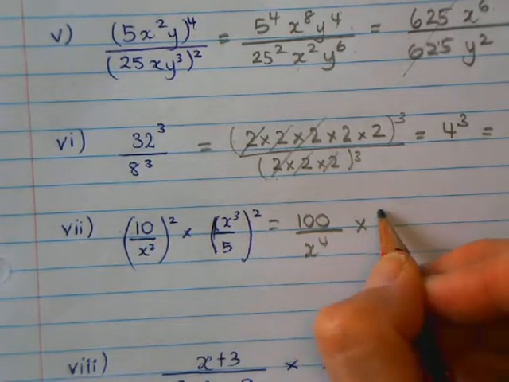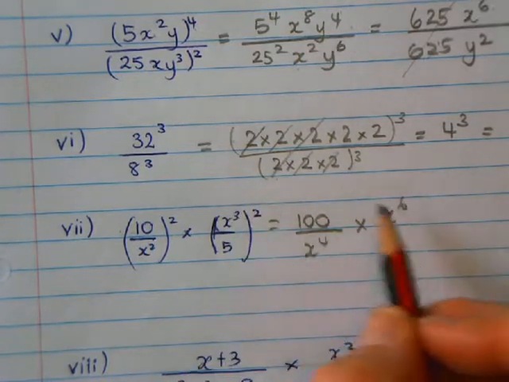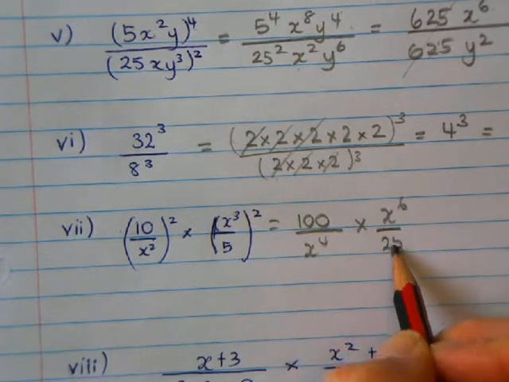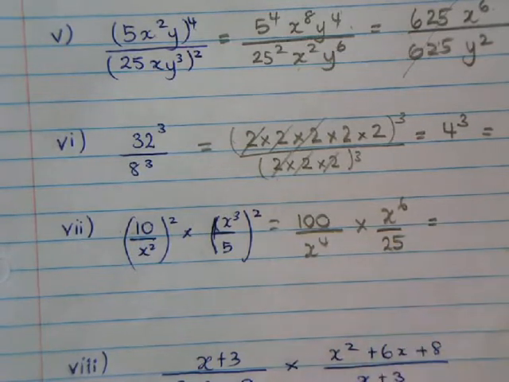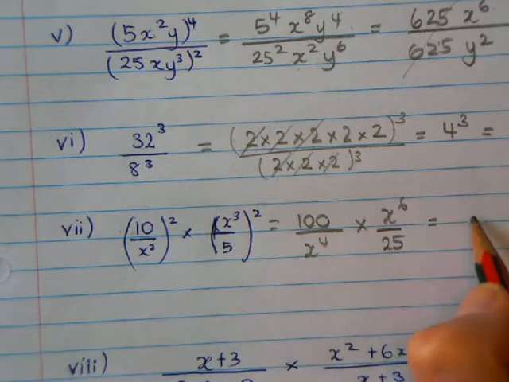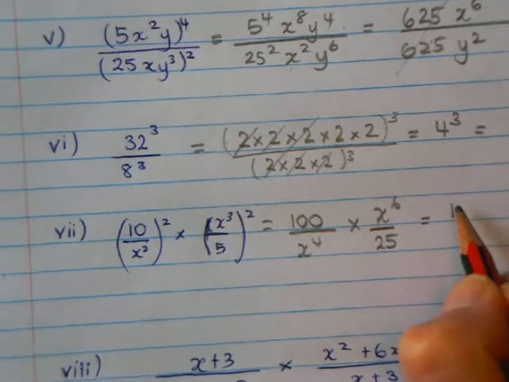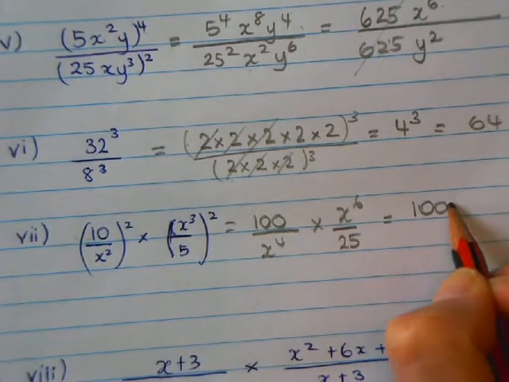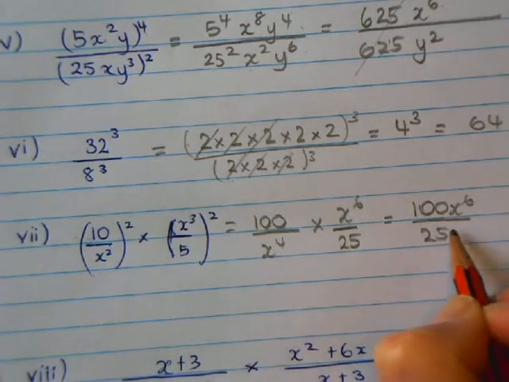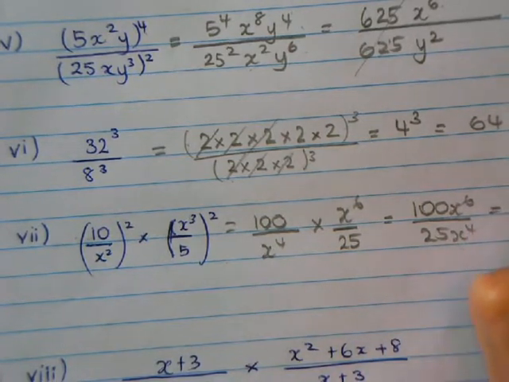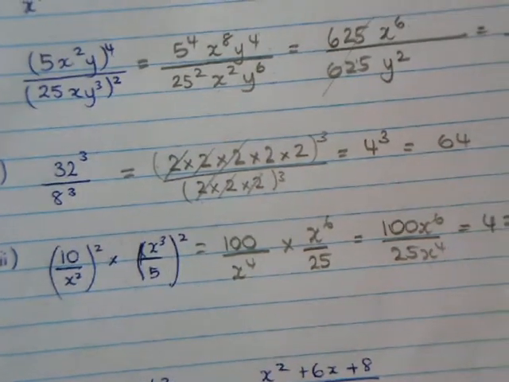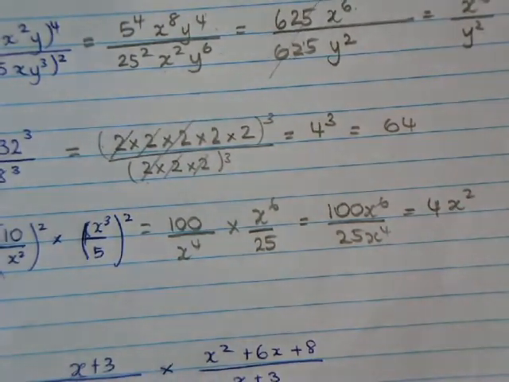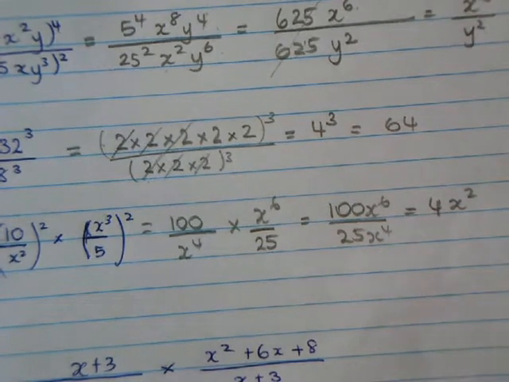x to the power of 4 times x to the power of 6, 5 to the power of 2 is 25. We know that 100 divided by 25 is 4, because they're going to multiply through. So I'll just write it in full for you. So it's 100x^6 over 25x^4. So that's 4x squared when it's completely simplified.